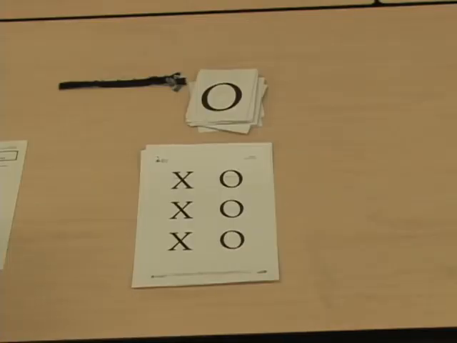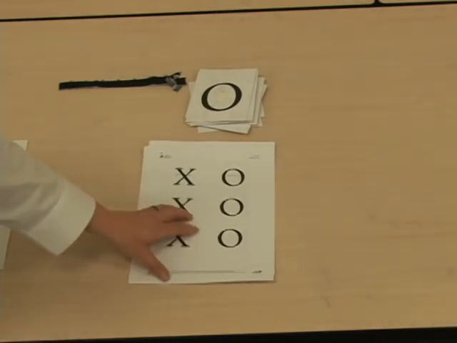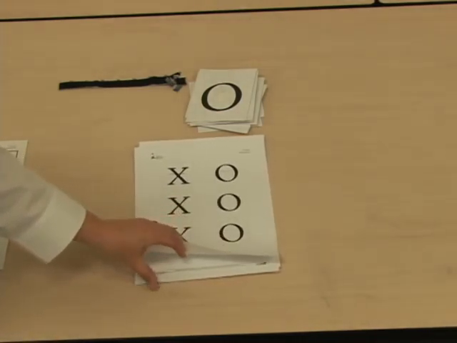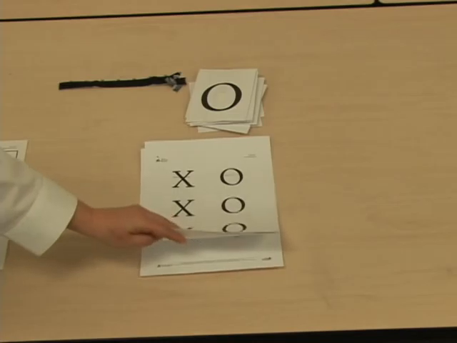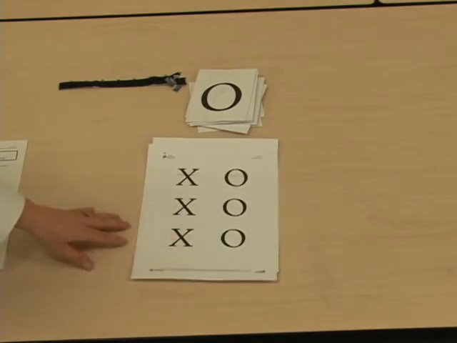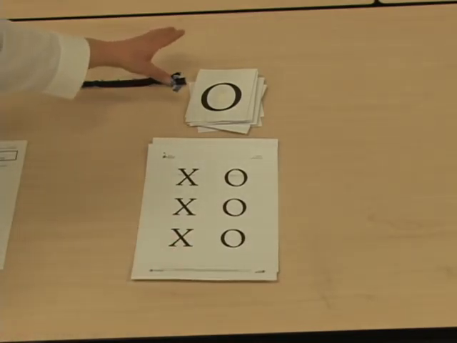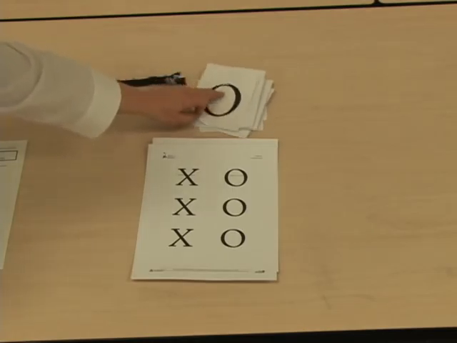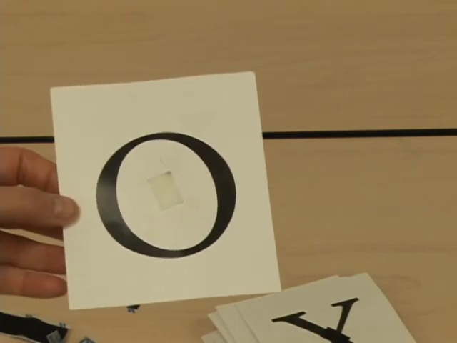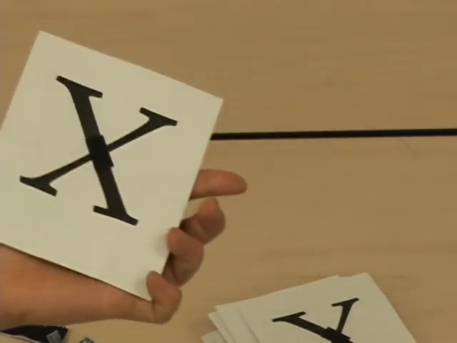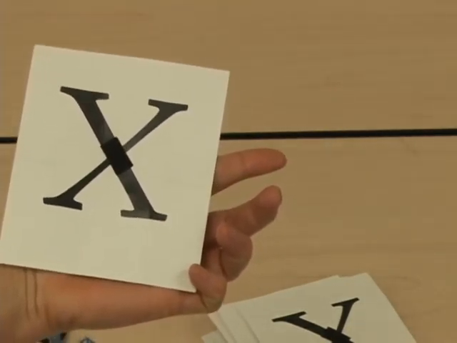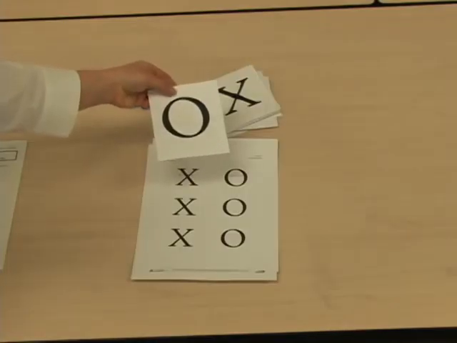When printing, be sure to have 3 copies of the X and O template printed with X's on one side and O's on the other. Then cut out the X and O and put them together with an X on one side and an O on the other. It's a good idea to laminate your cards for extra durability, and the final product will look like this.